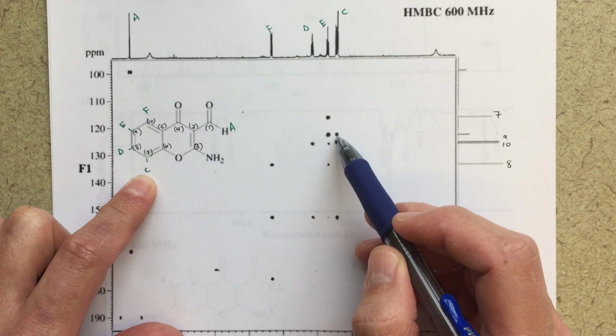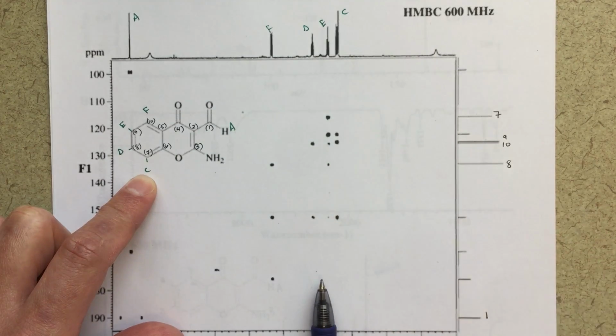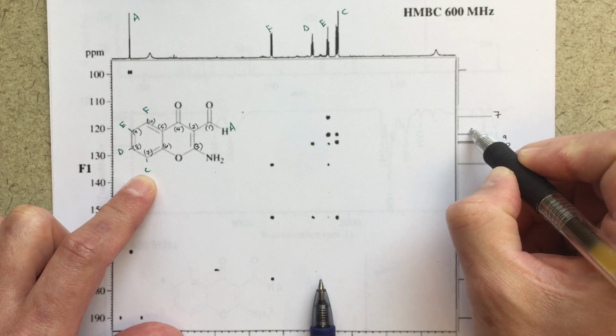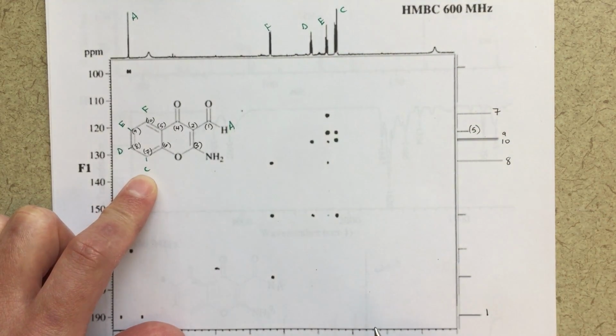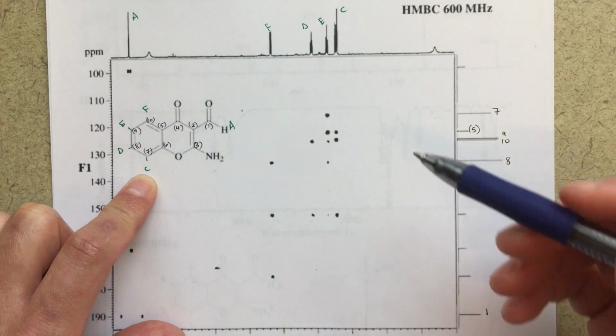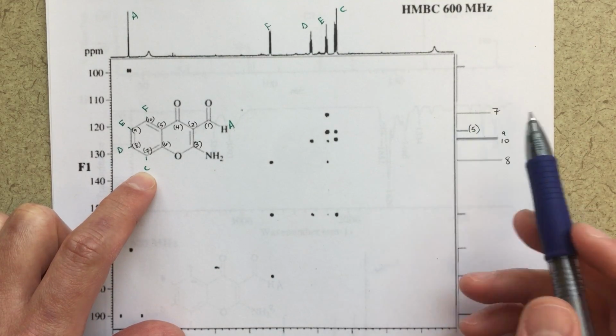So this peak right here, that's telling me that this is probably carbon number 5. So right away, we can start filling in more information. So I'll put in brackets the new information that we're solving for. But that strong correlation with 5, I think that's pretty clear.